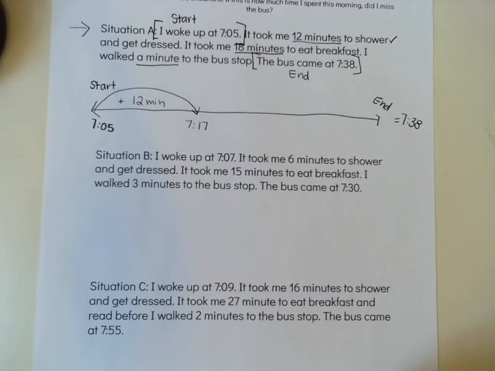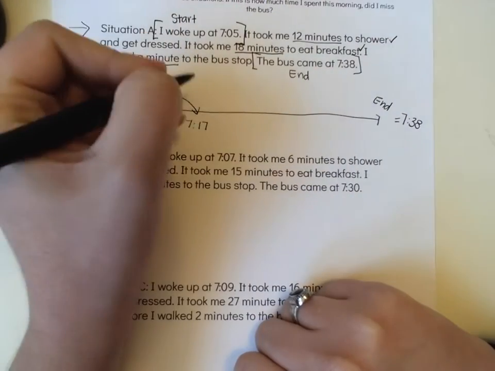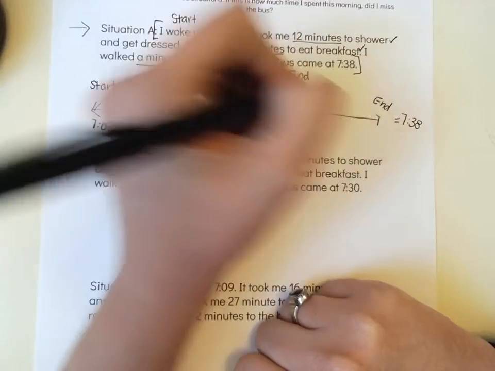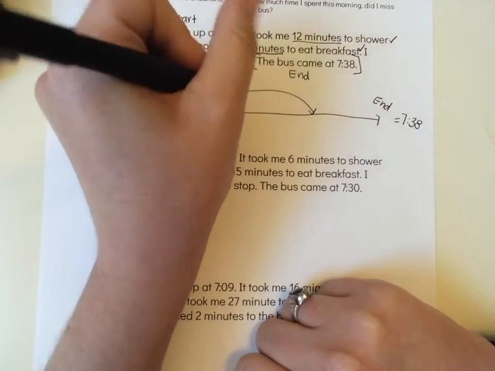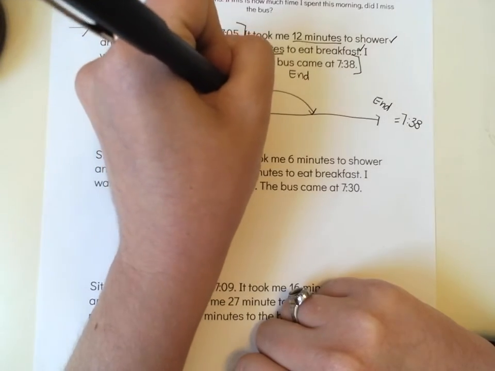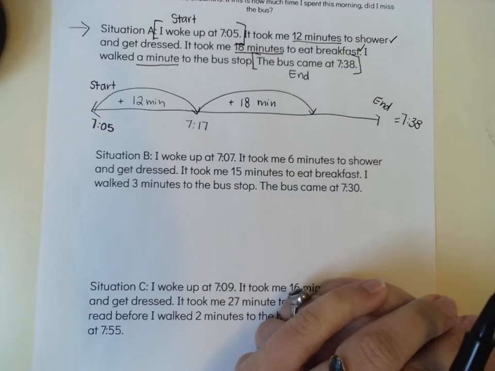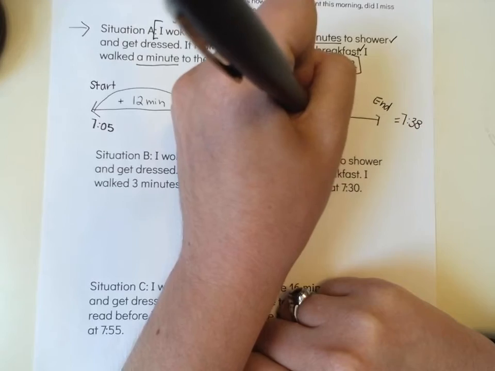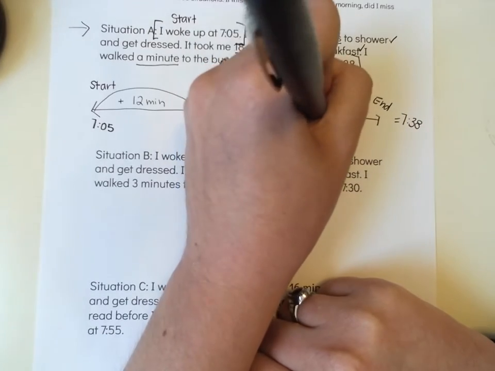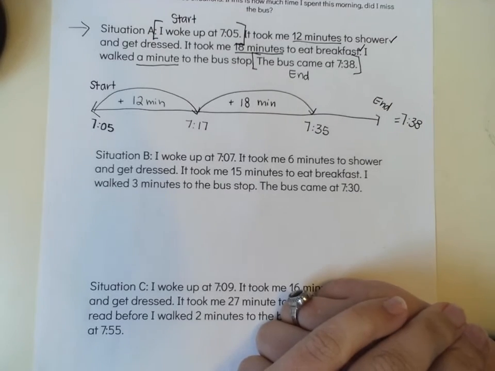Now I have to do my second step. My second step is I have to eat breakfast. So I need to go from 7:17 and add 18 minutes to this time that we already have. If I'm at 7:17 and I add 18 minutes, I'm going to end up at 7:35.